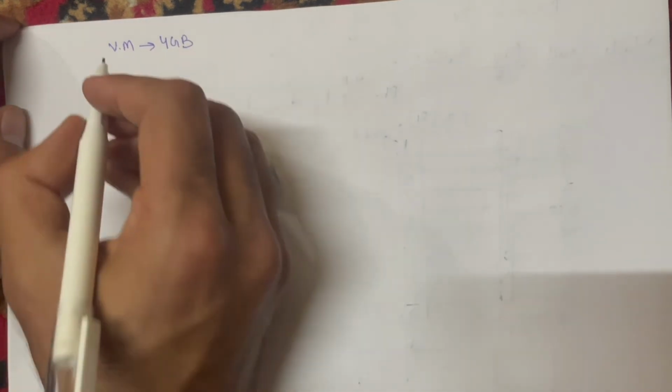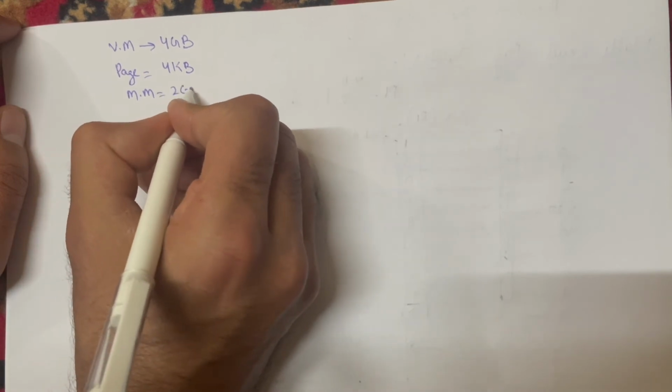Let's understand it with the help of an example. So let's say I have a virtual memory of 4 GB, and I have to create 2-level page tables, and the page size is 4 KB, and main memory is 2 GB.